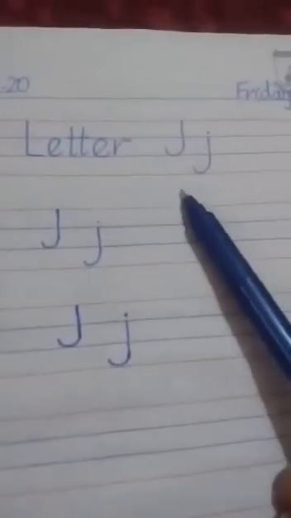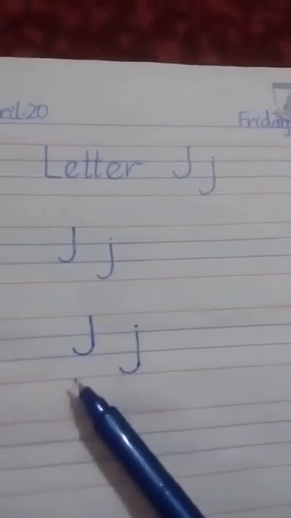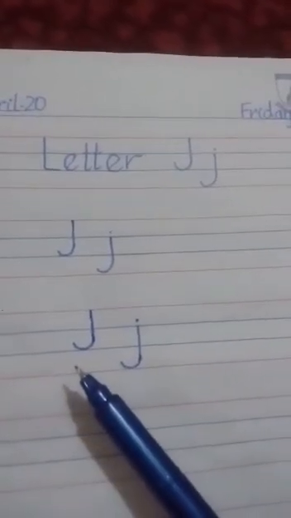Today we will learn our new letter J. Letter J. It's capital letter J and it's small letter J. J sound, J, J, J. You know about that sound? Yes, very good. J, J, J. Now we will write the capital letter J and small letter J.